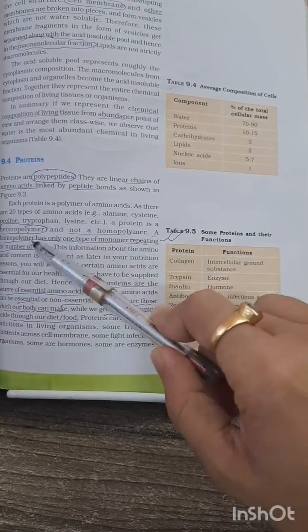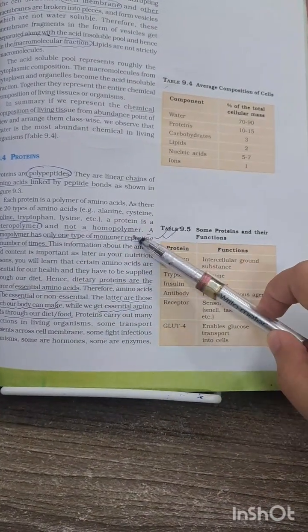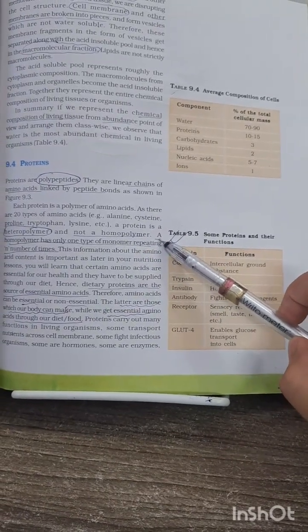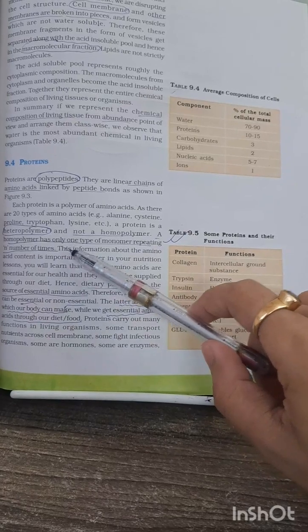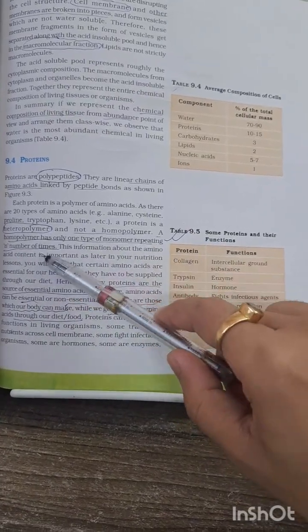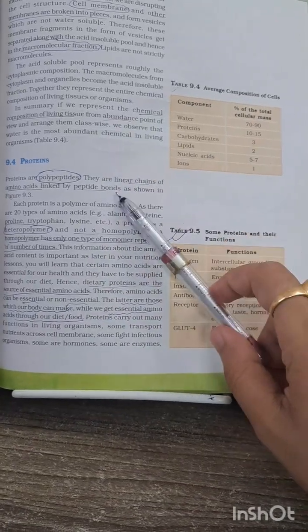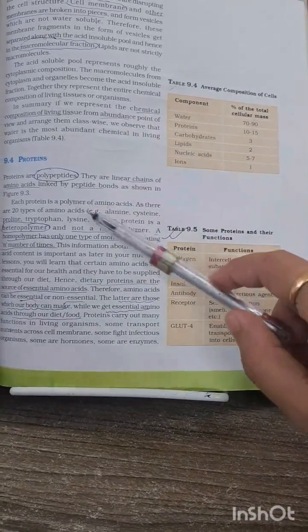Now protein is a heteropolymer and not a homopolymer, and the definition of homopolymer is given here. You have to remember that a homopolymer has only one type of monomer repeating n number of times. Only one type of monomer is present in protein, that is amino acid. They are repeating again and again to form a polypeptide and protein.